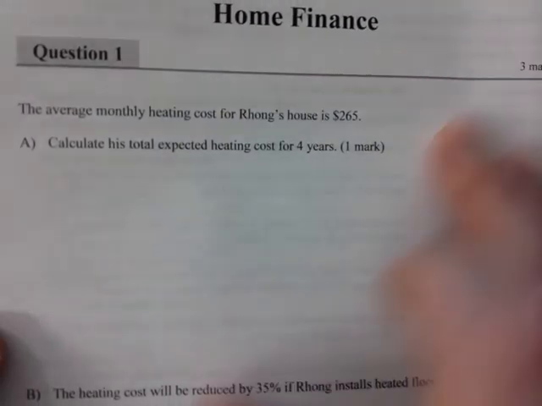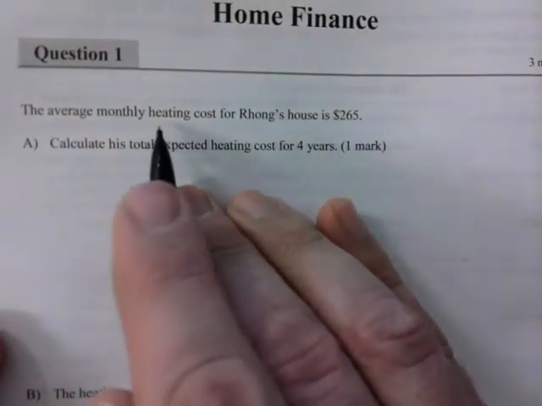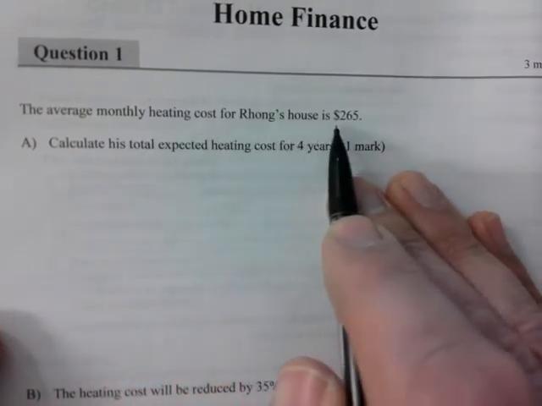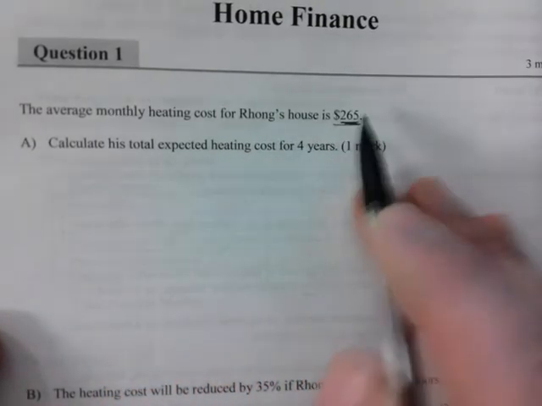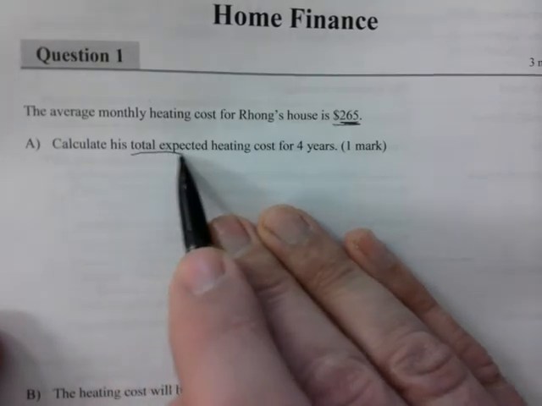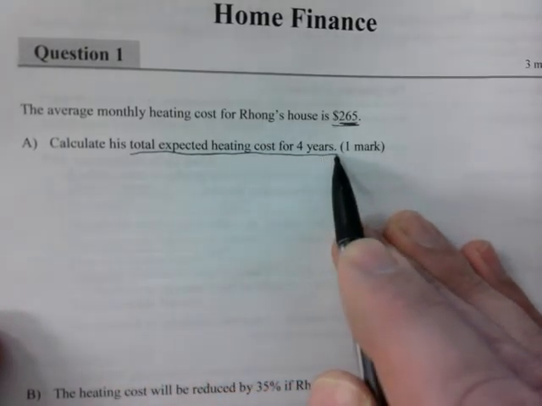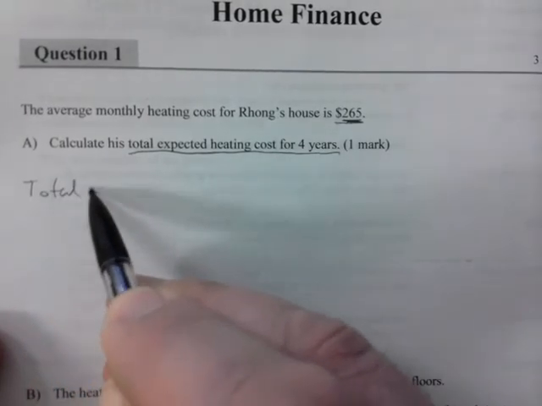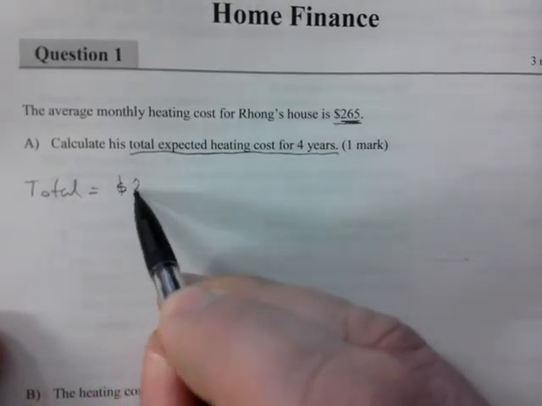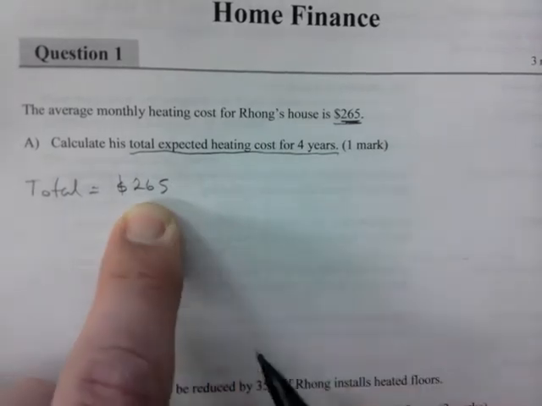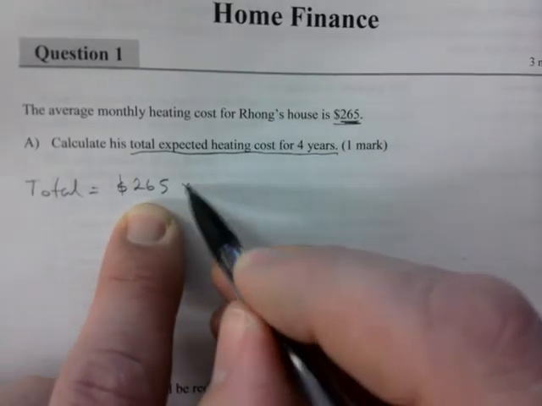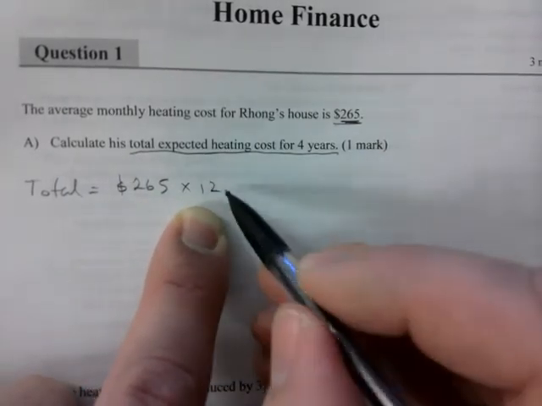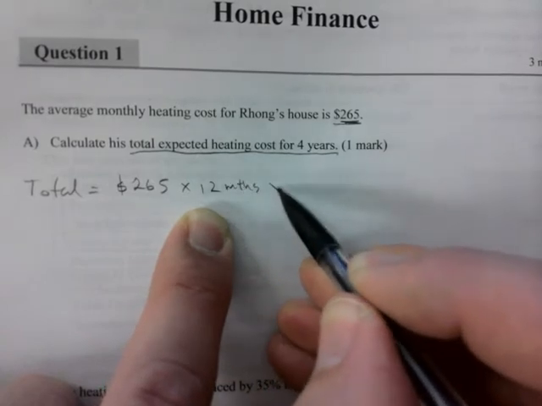Okay, so home finance, let's dive right in. Average monthly heating cost for Wrong's house is $265. Calculate his total expected heating cost for 4 years. To get the total here, it's almost like you get your monthly payment, except this is for heating, and it's monthly. So we go times 12 months times 4 years.